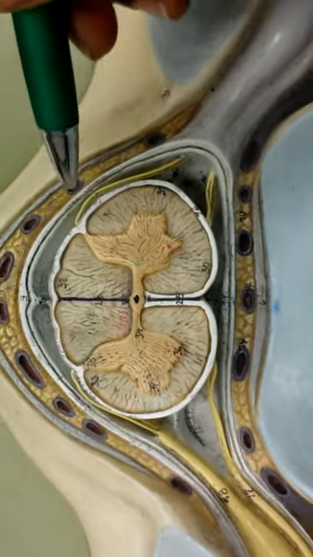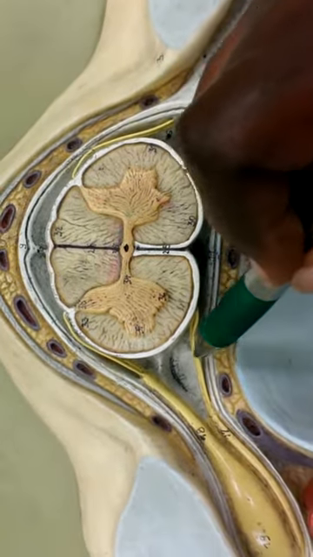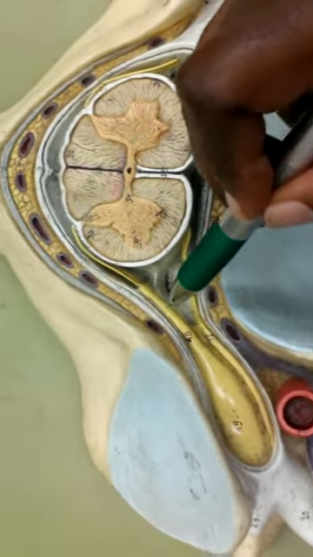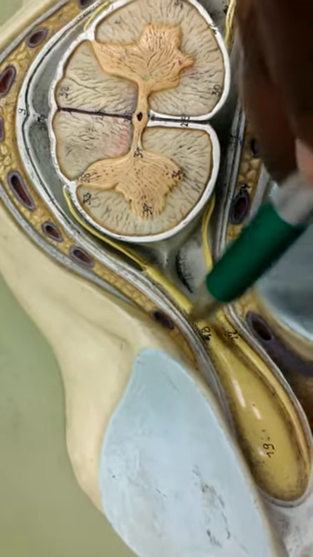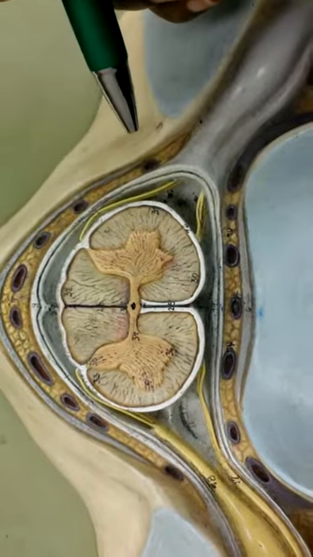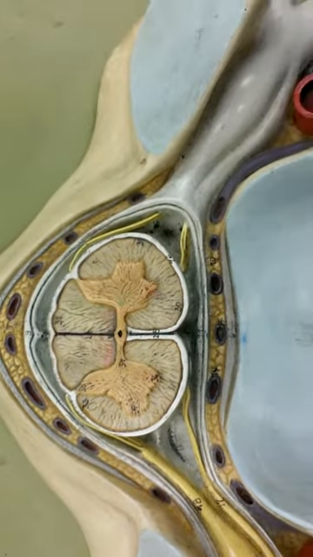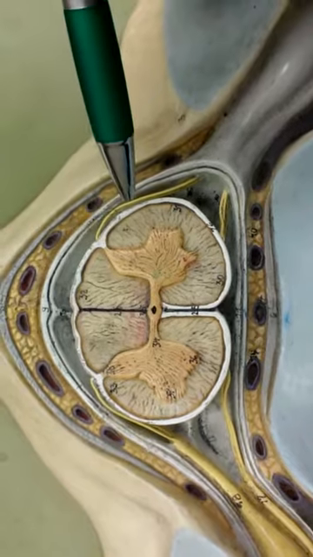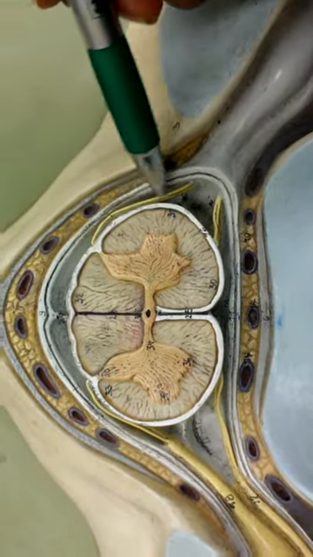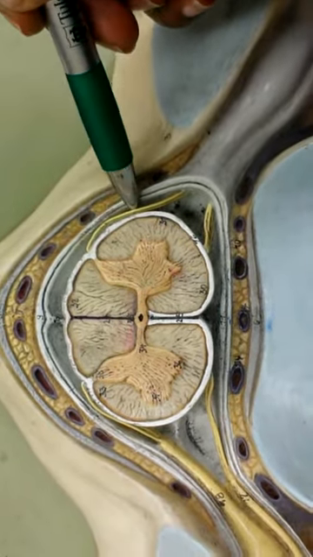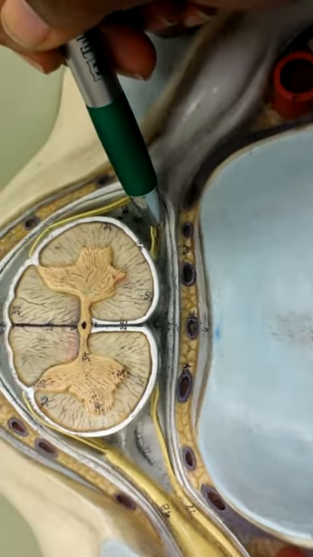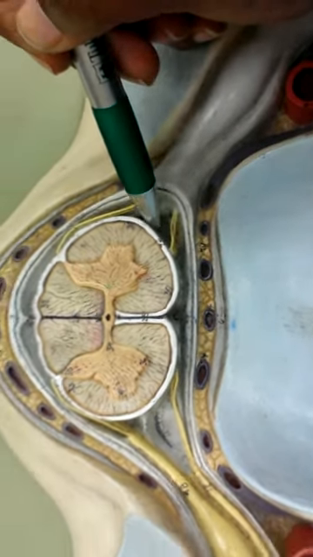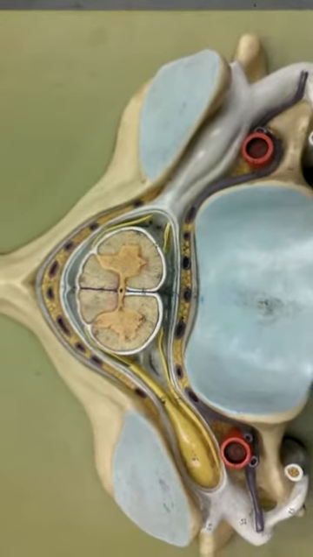All right, we're almost done. So we know that this is our anterior root, and right here is the posterior root. And these have the same name. This is our posterior rootlets, and this is our anterior rootlets. And that is it. I think that's it.